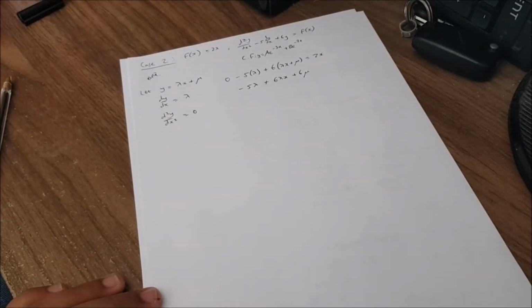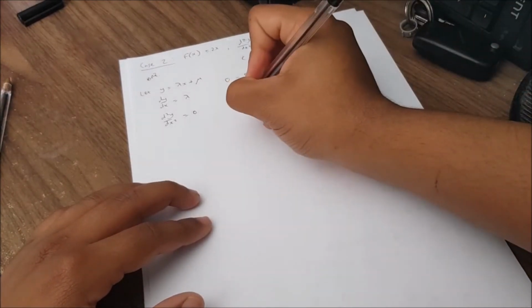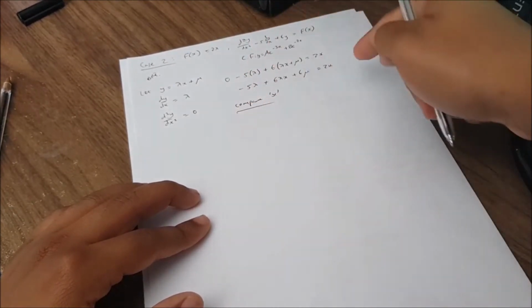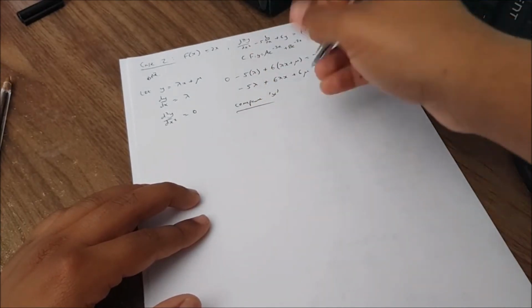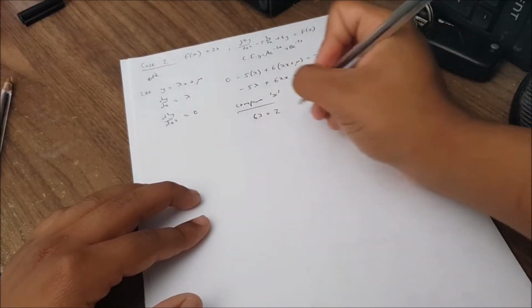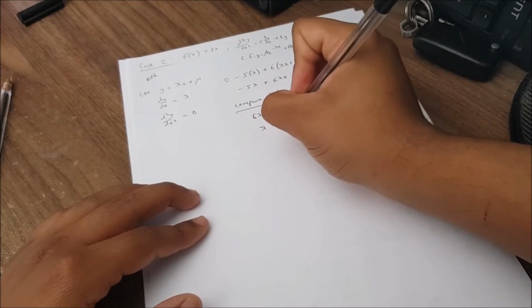Now, what we are going to do is compare coefficients. So we're going to compare x. So we have our x's on one side and x's on the other. So we're going to say that 6 lambda is equal to 2. Okay? So then lambda is equal to a third.